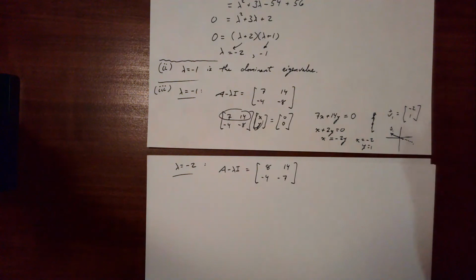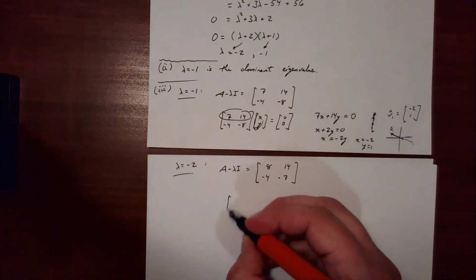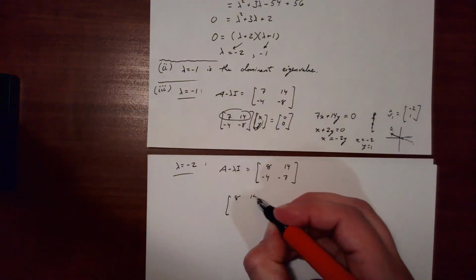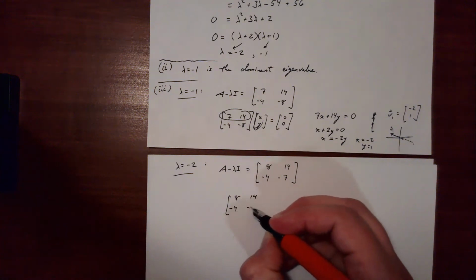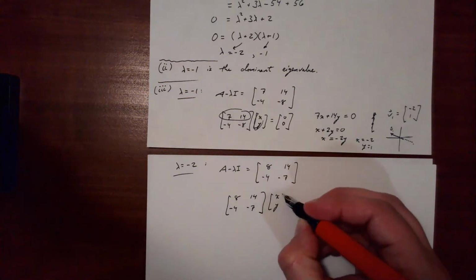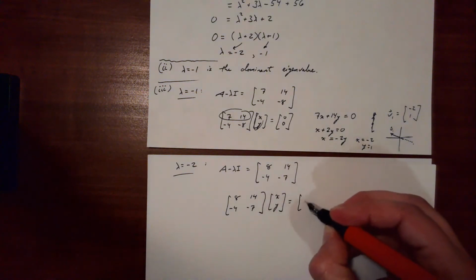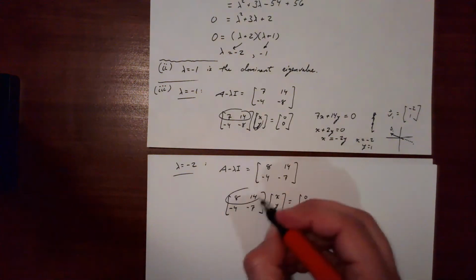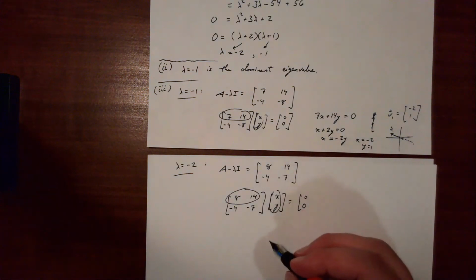Okay, so be it. Then 8, 14, negative 4, negative 7 times x, y equals 0, 0. Just pick one.